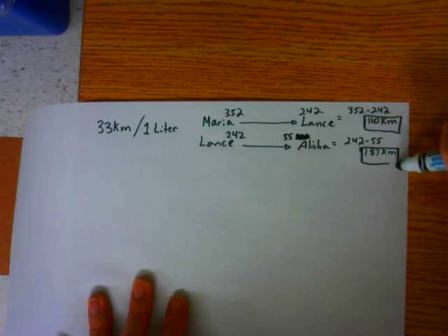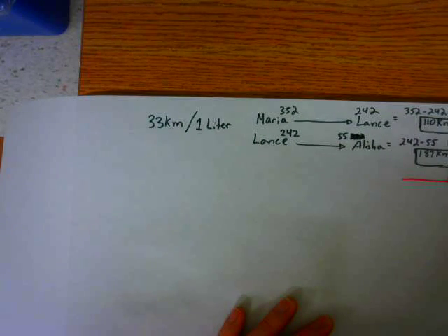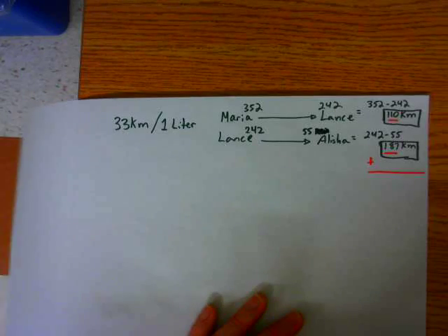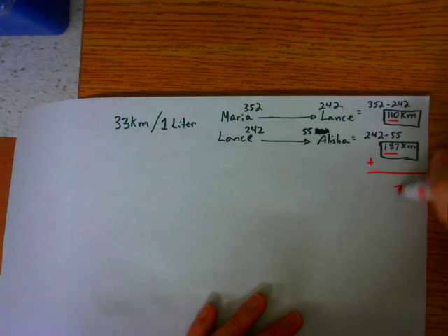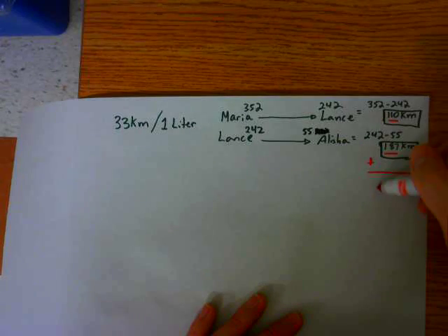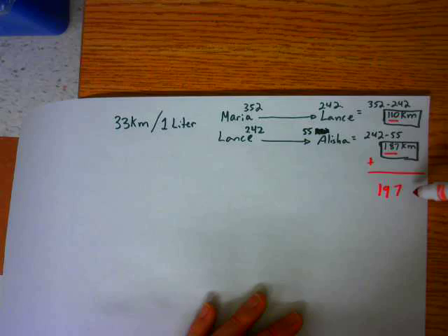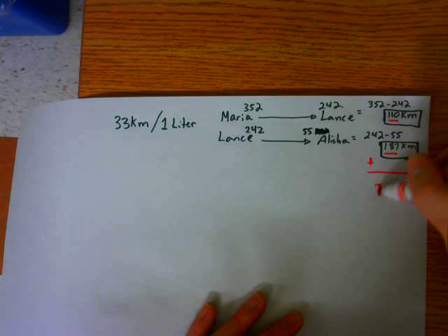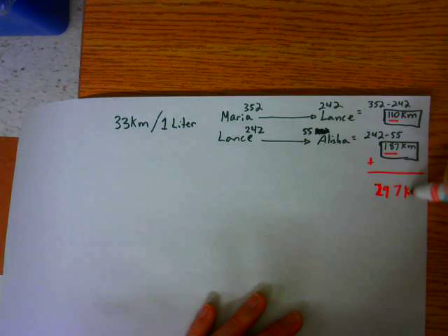The answer to question number one was, how far did Maria drive to Lance's house? She drove 110 kilometers. And they want to know how many kilometers she traveled total. So if we add these two up together, 110 plus 187, that gives us 297 kilometers total.